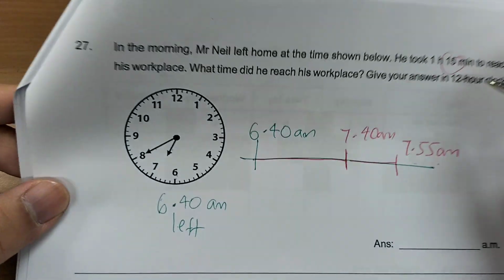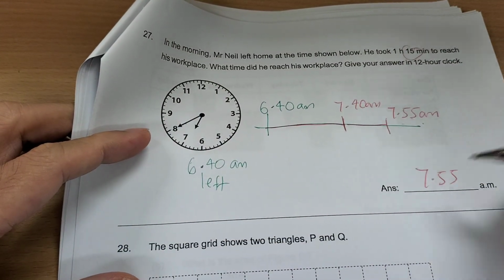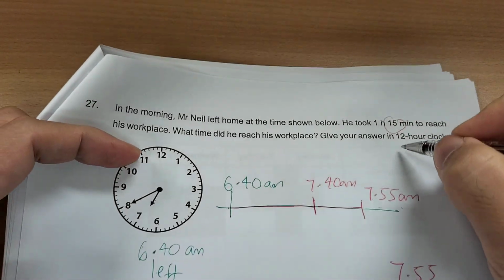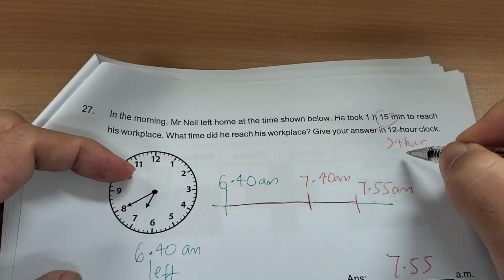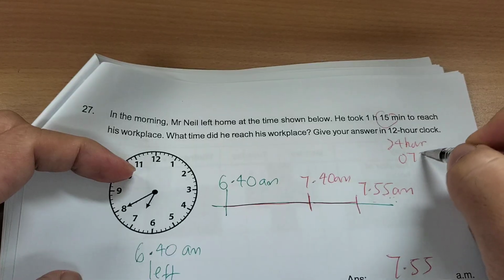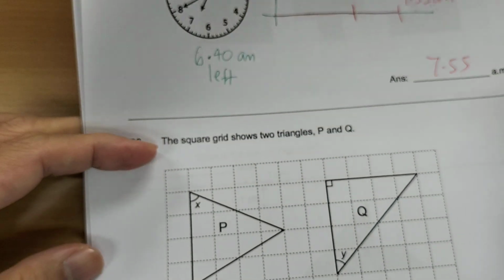Now, we are asked to write in 12-hour clock. Just nice, 7:55. What if you are asked to write in 24-hour clock? Then this would change to 0755. This is a 24-hour clock format.